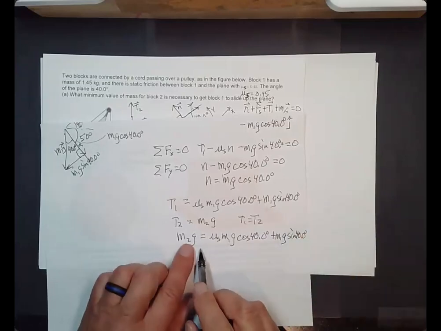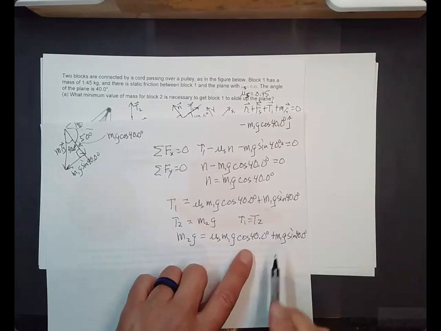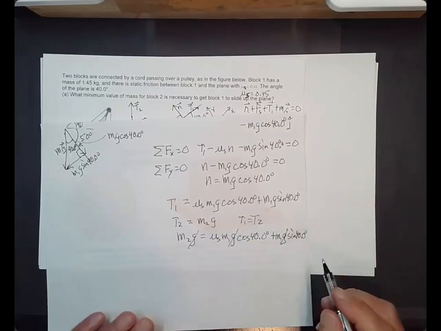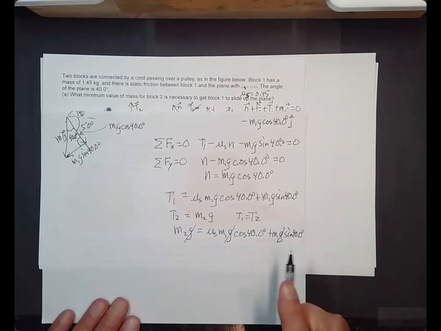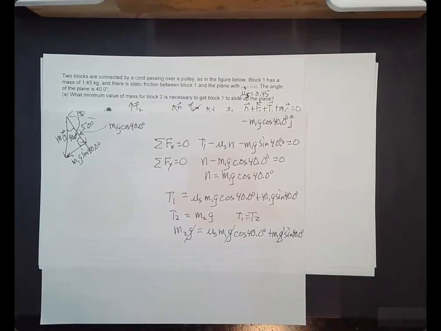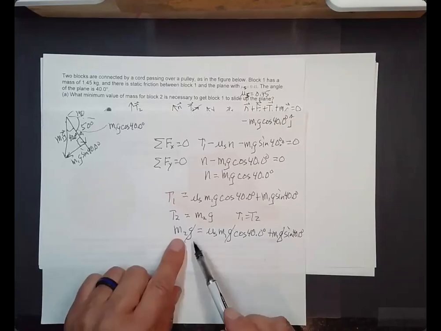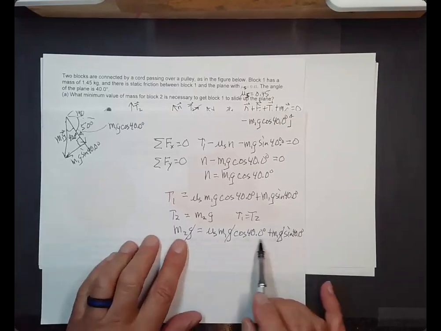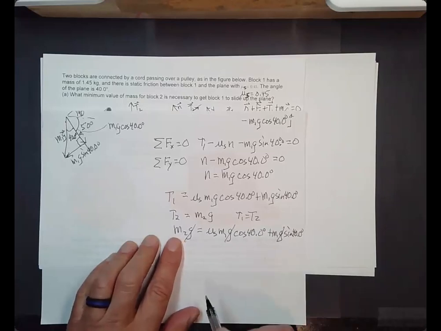And something I notice here is I've got a G in all three of these terms, so I could knock that out. And that tells me that this experiment would need the same value for M2 if you were to do it on the moon, because the G doesn't show up in the final result.